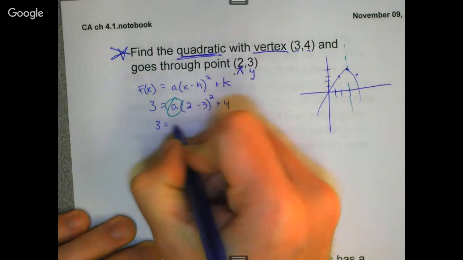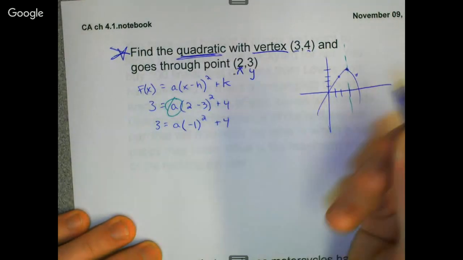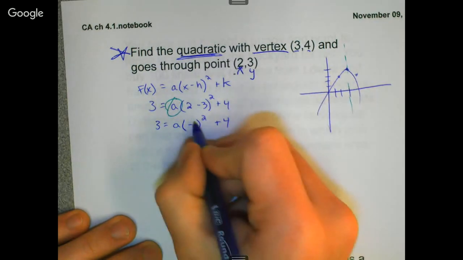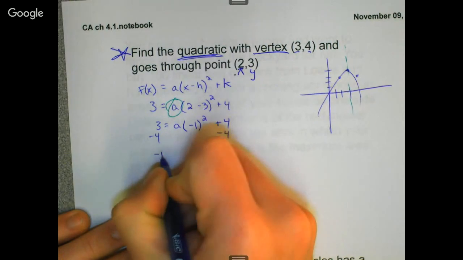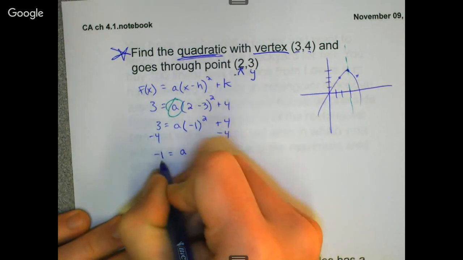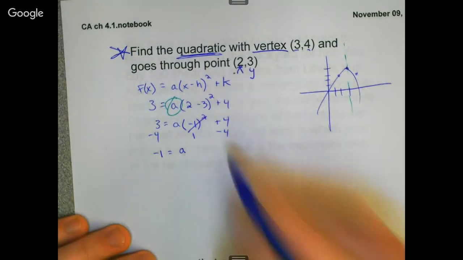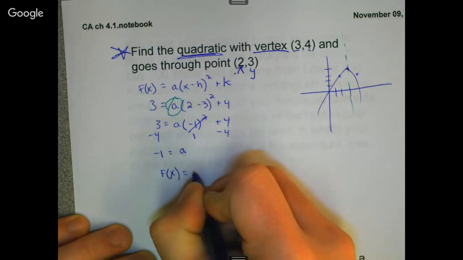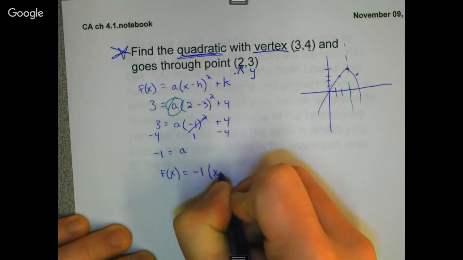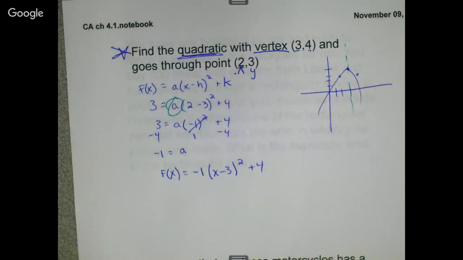So 3 equals a(2 minus 3) squared plus 4, so a times minus 1 squared plus 4. If we square that, that's 1. So minus 4 from both sides, minus 4 minus 4 is minus 1. So a equals minus 1 because this was 1. Okay. So then I'll plug it back in. So I have f of x equals minus 1 times (x minus 3) squared plus 4. Okay. So we really want to practice that.